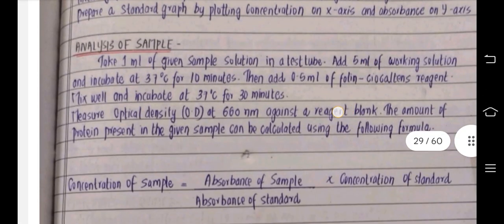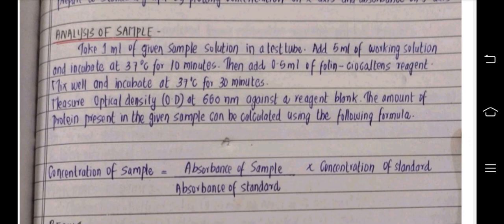In analysis of sample, take 1 ml of given sample solution in a test tube, add 5 ml of working solution and incubate at 37 degrees Celsius for 10 minutes. Then add 0.5 ml of Folin-Ciocalteu reagent, mix well and incubate at 37 degrees Celsius for 30 minutes. Measure optical density, OD, at 660 nanometer against a reagent blank.